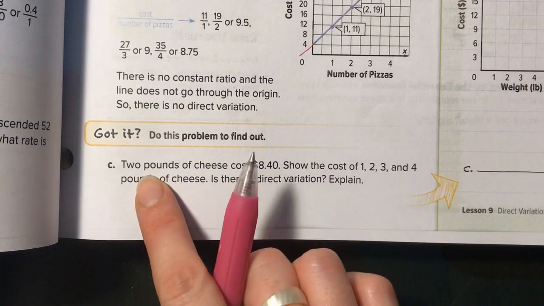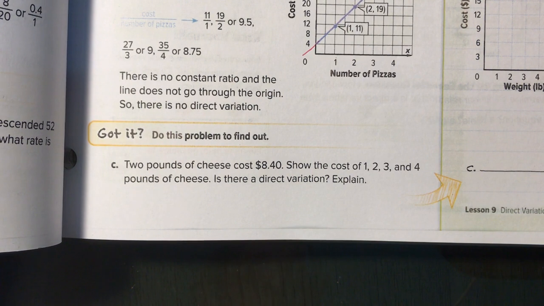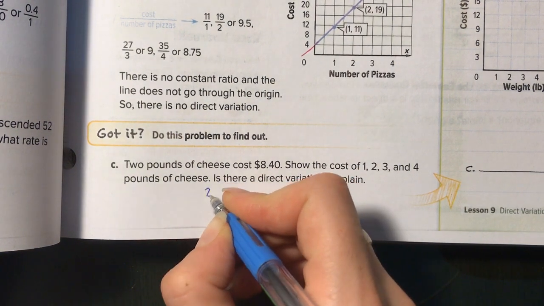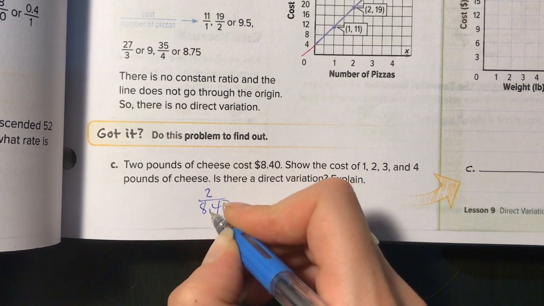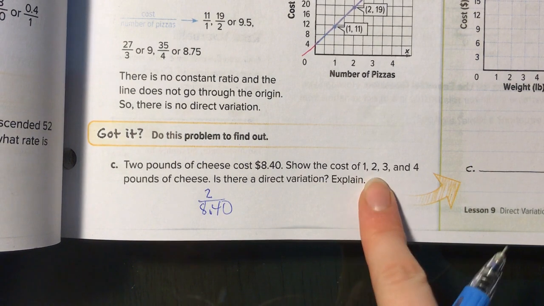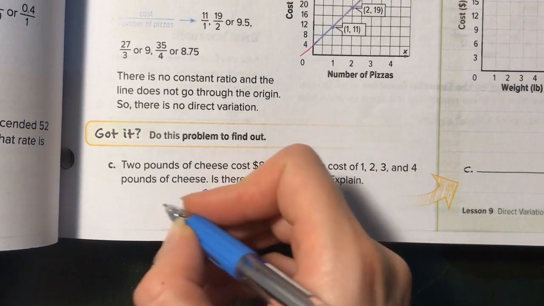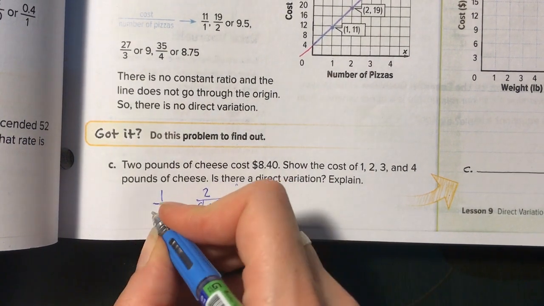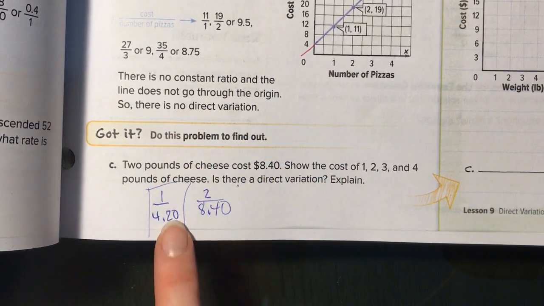So be careful. Okay, 2 pounds of cheese costs $8.40. Okay, so first thing I'm going to do, 2 pounds of cheese, $8.40. Show the cost of 1, 2, 3, and 4 pounds of cheese. Well, for 1 pound of cheese, I just have to divide it in half, which will be $4.20, right? So this is your constant.